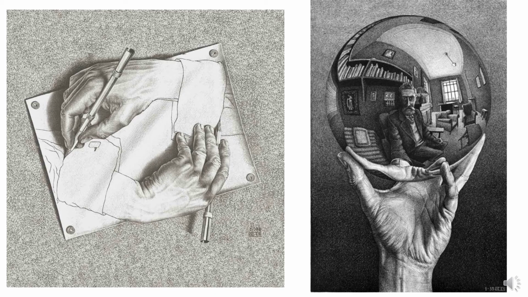Here, he created hands drawing. Which hand is drawing which? Which hand is real and which is the drawing? Here he draws a reflective mirror ball.